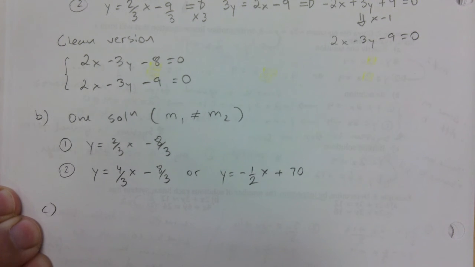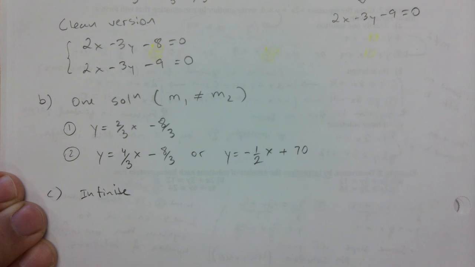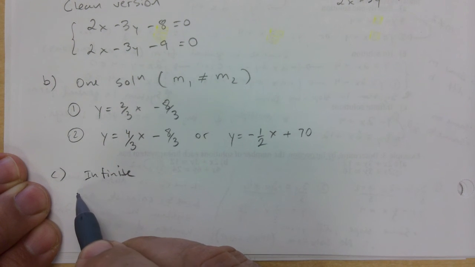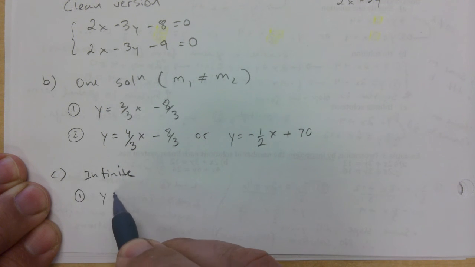C, it says infinite. And here I'm going to do a little trick. Well, not really a trick, but I'm going to start with this one.